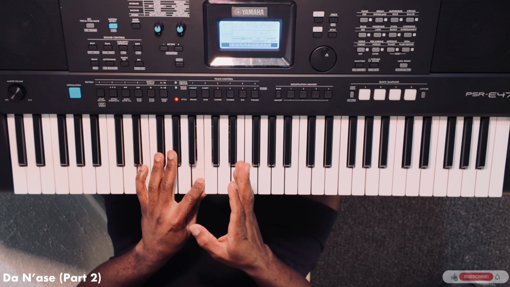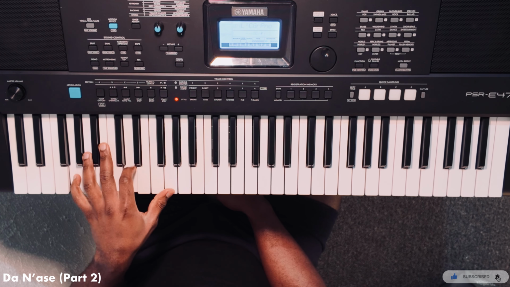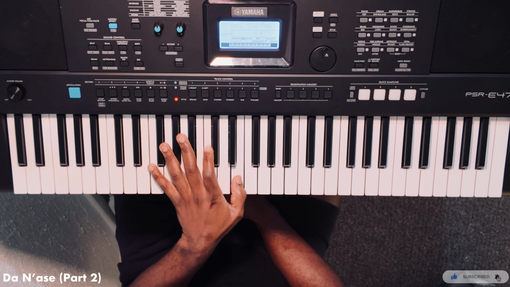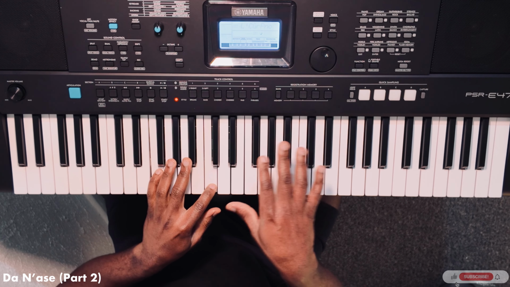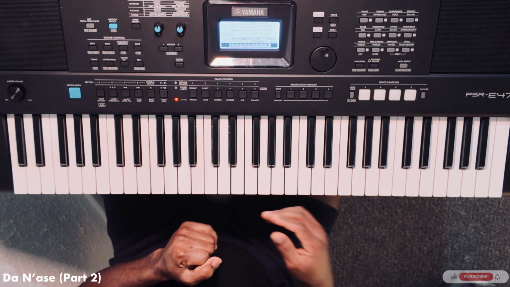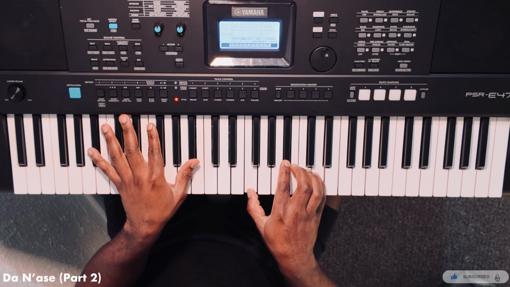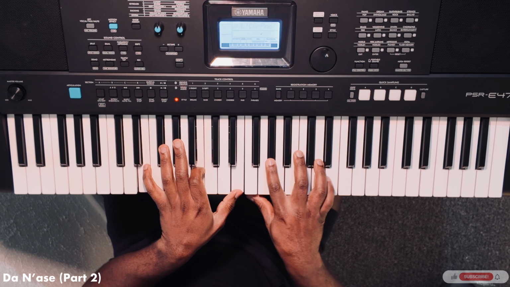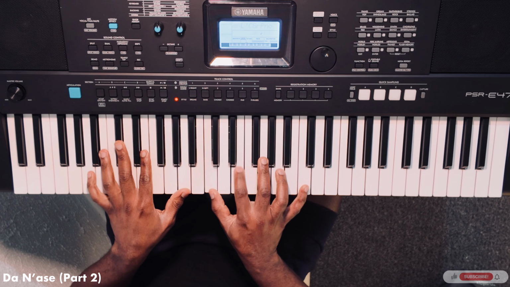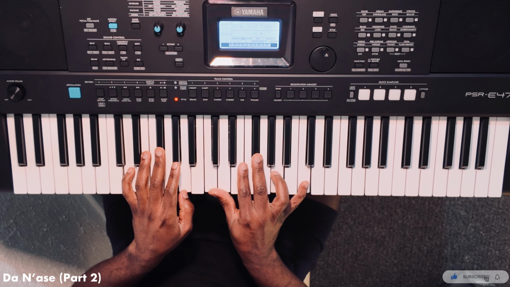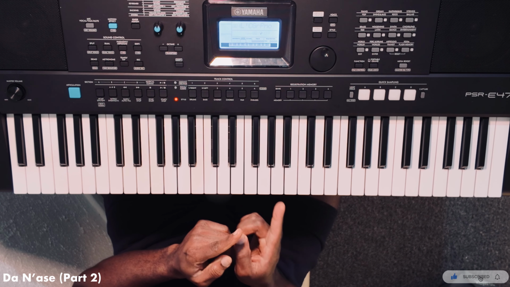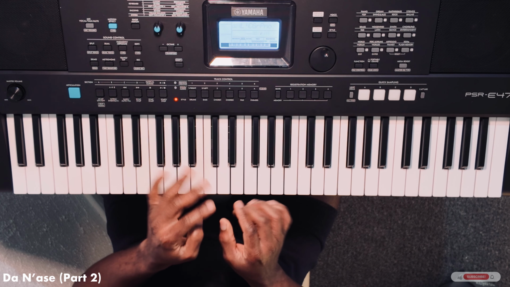I'll make a separate video for this one because you should be able to run the chords on the left. So we'll be doing that as well in a separate video. Okay, so let's focus on this one now. So there are two ways to go about this. Either you play something in between, or you can just maintain that same chord.